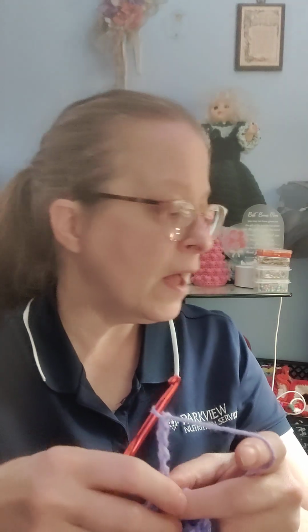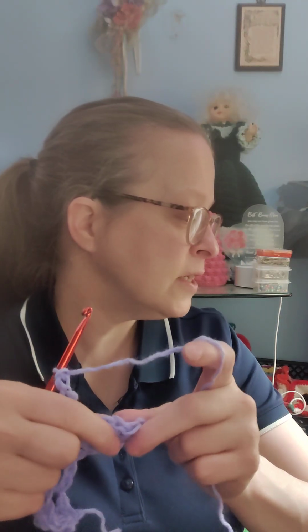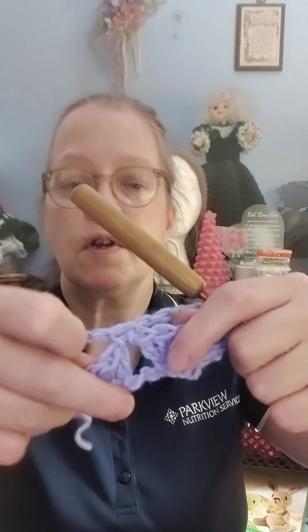Chain 5, 1, 2, 3, 4, 5. And we're at the last shell. There's a chain 5, skip the shell, and single crochet in the turning chain. That's row 2, our chain 5s and our single crochets.